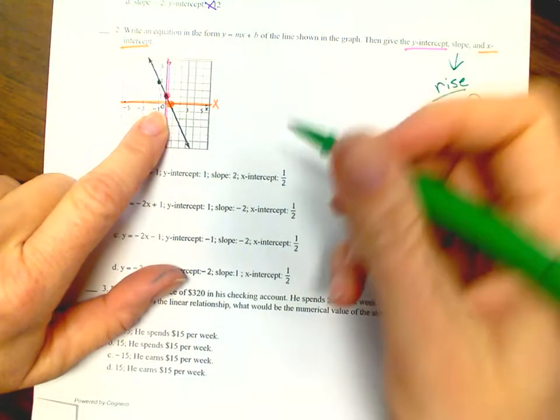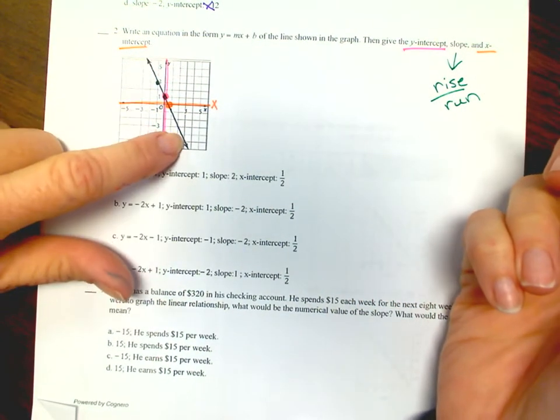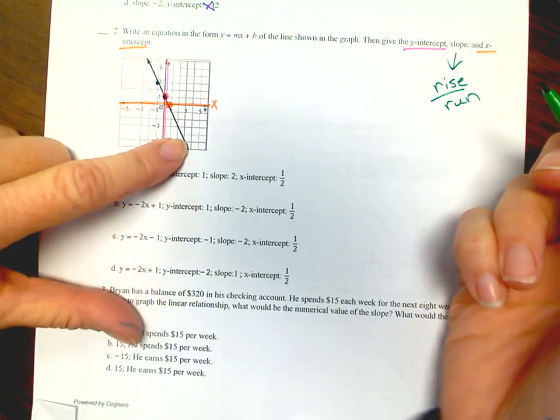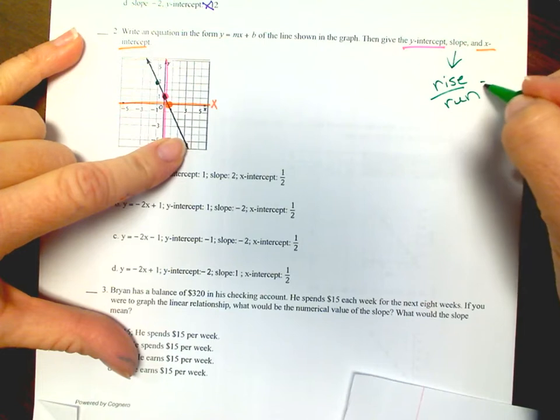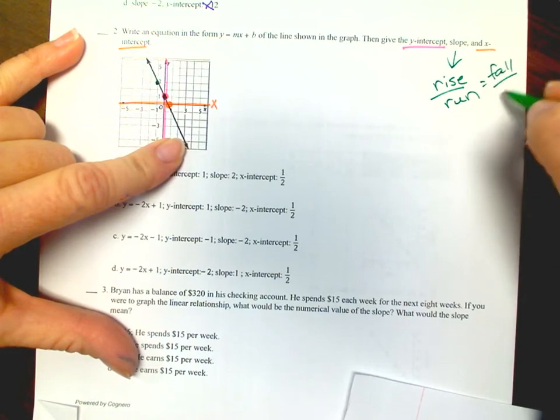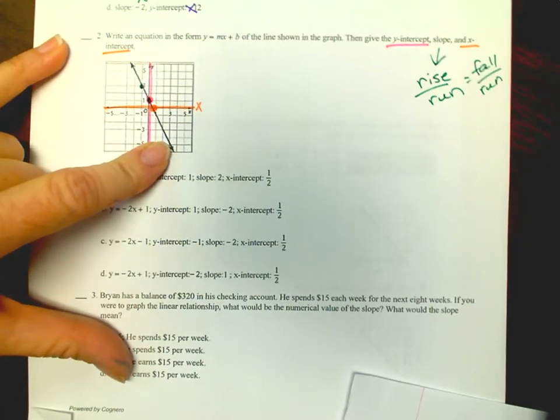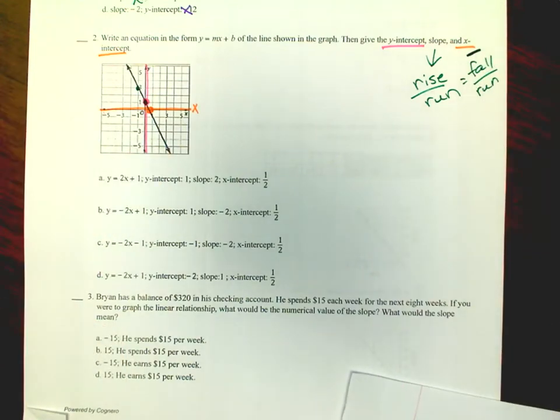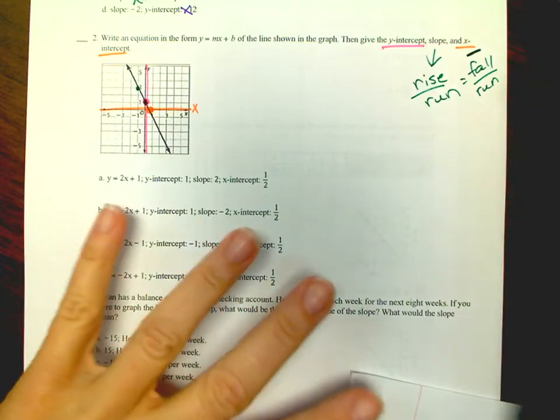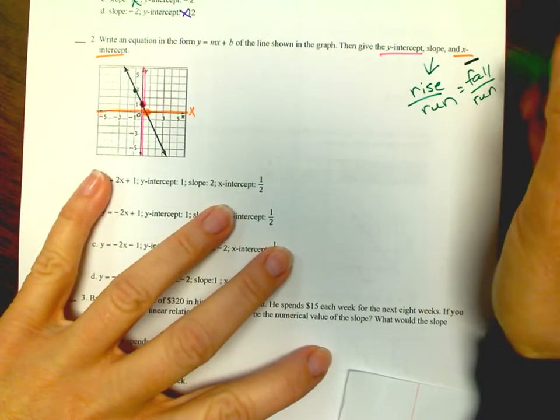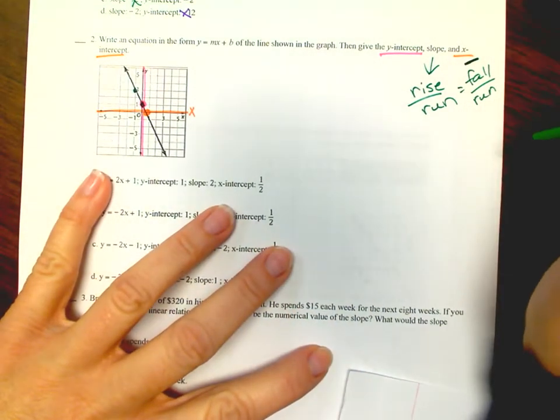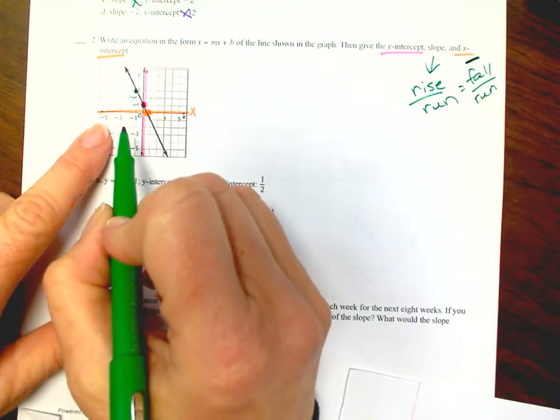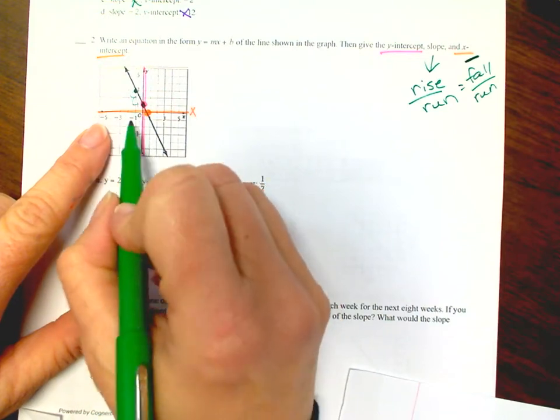But look, our line is going down. So I can't rise if my line is sloping down. So that would be a negative slope. So instead of rise, I fall and then run. Okay, when it's negative, you fall and then run. Or drop and run. As long as you know you have to go down, drop, fall, whatever, just go down and then run. So I'm going to go down 1, 2, and I'm going to go over 1.